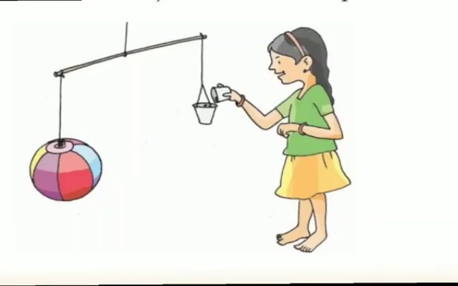Look at the picture, children. What you have to do is take a long stick, hang a big balloon at one end and a paper cup at the other end. Tie a thread at the middle of the stick and hang it like a balance, as you can see from the picture.